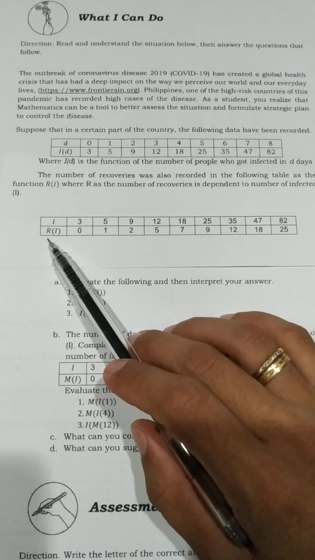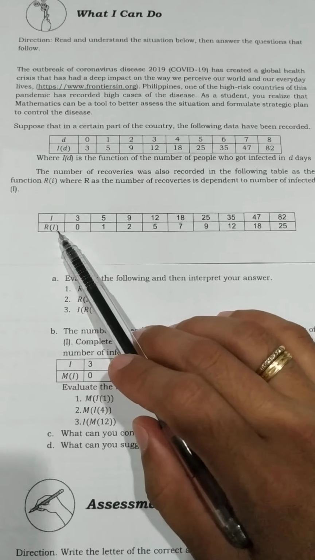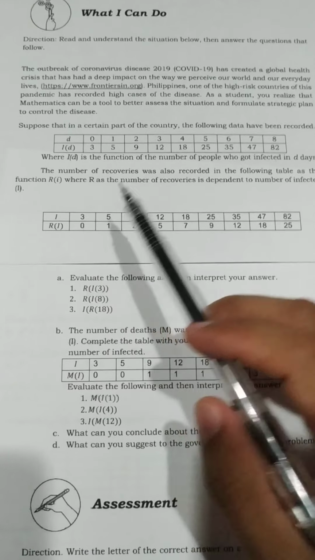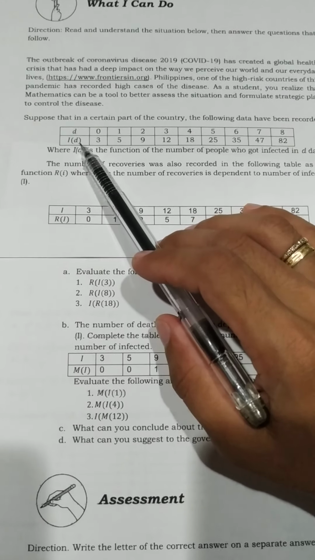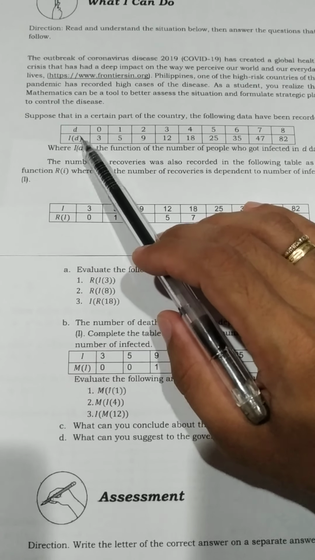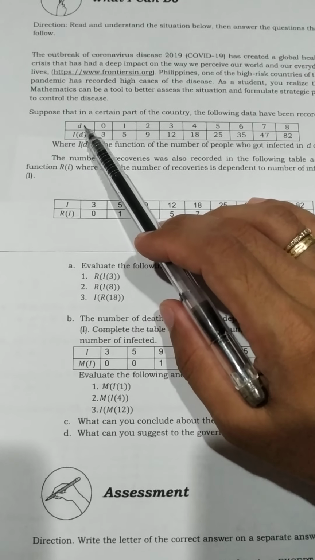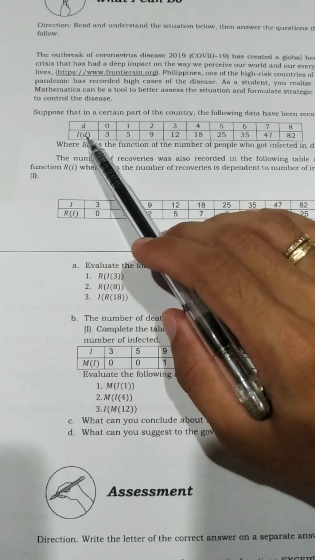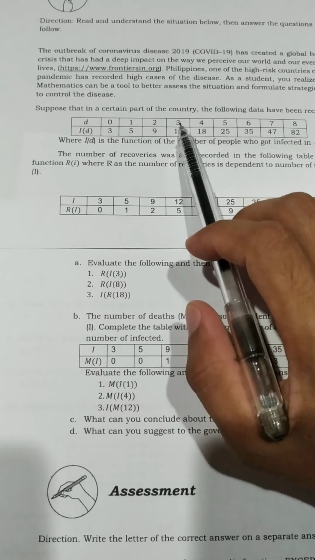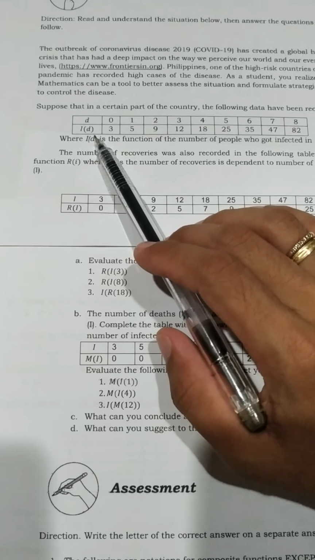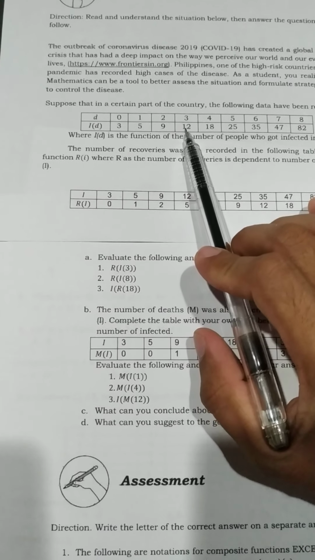So we have R of I. Since I of D, therefore we have here when D is replaced by 3, so we have here I of D when D is 3, so therefore I of D is equal to 12.